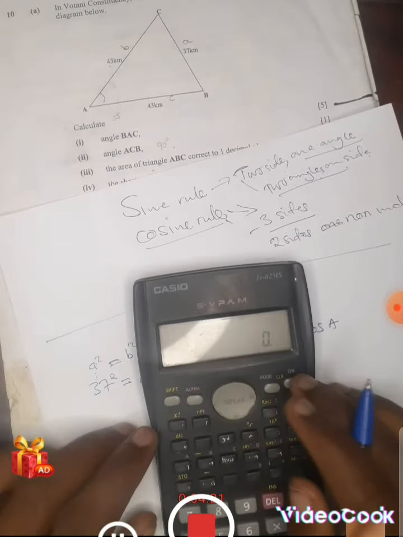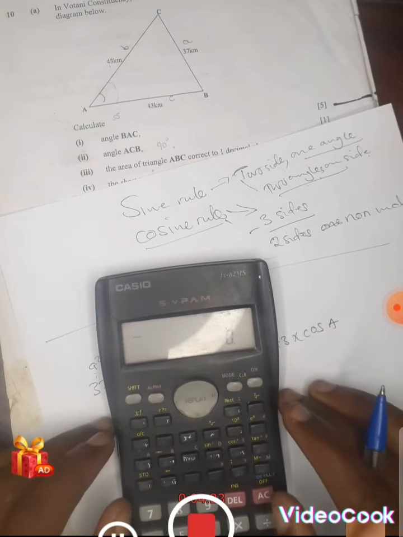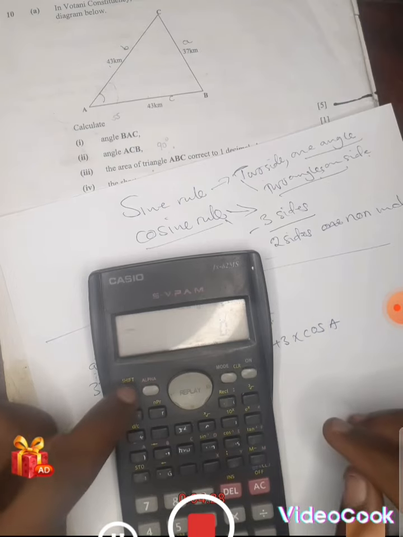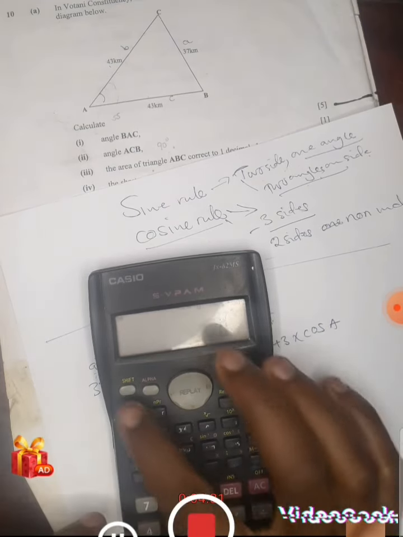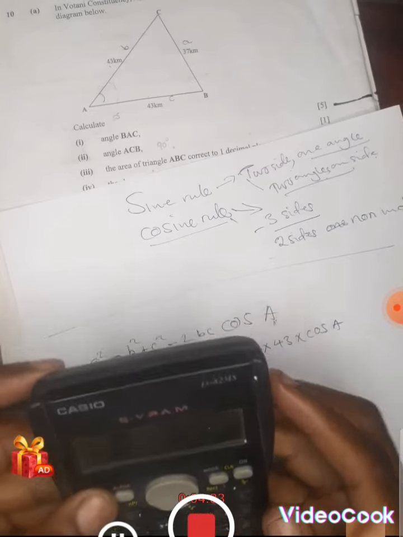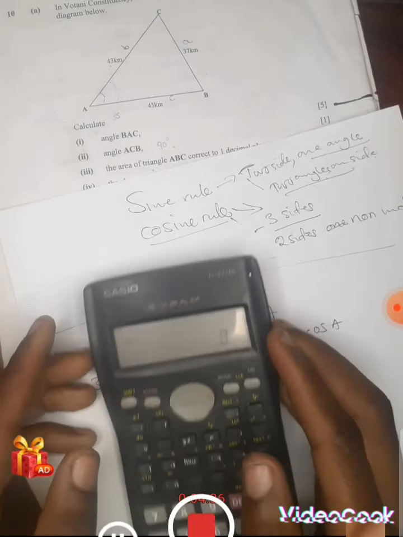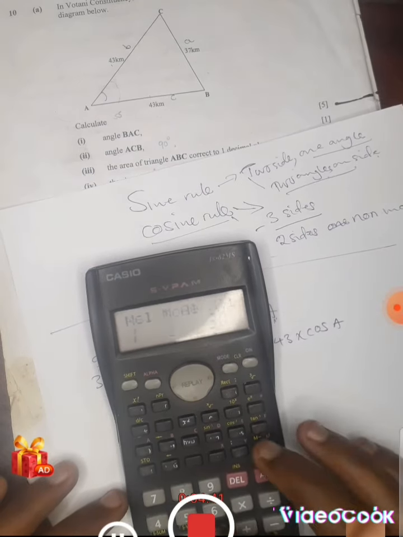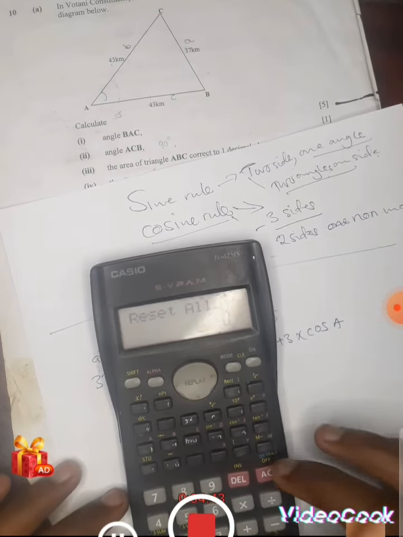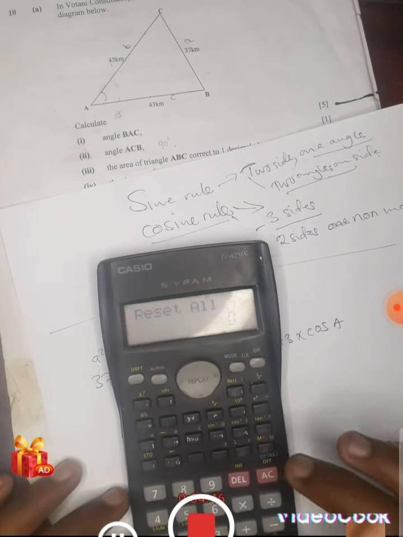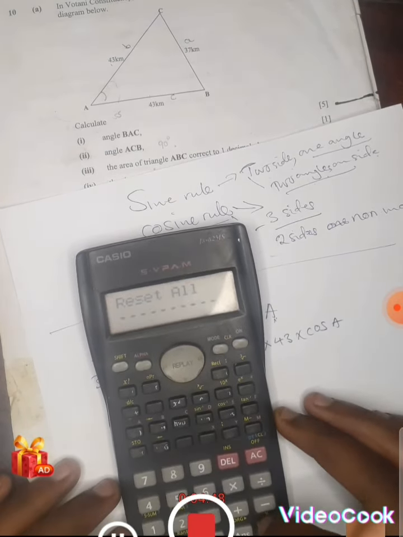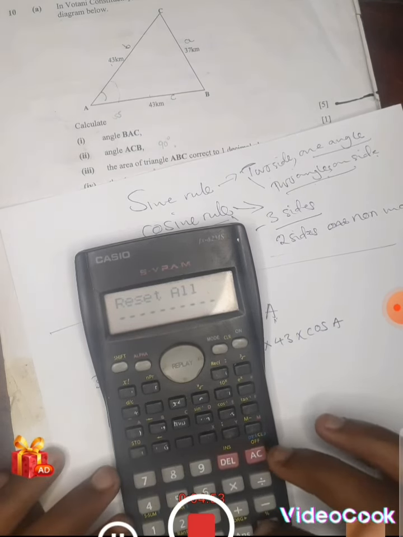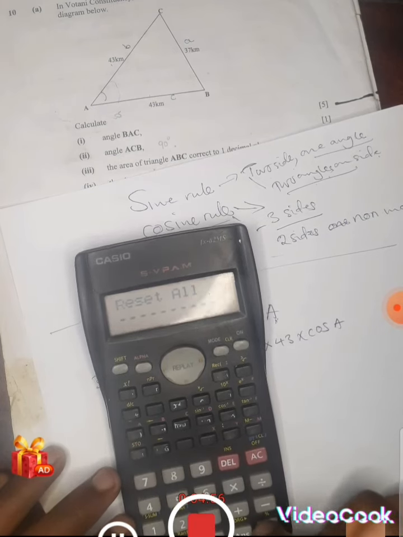Okay, let me just confirm with my calculator. You should be able to reset your calculator. So to reset your calculator before using it, you press shift, then you press 3 where it is written, and press equals 2 or 3 times, then it will reset on its own. Okay, so you can see now. I've reset my calculator to avoid having wrong answers.